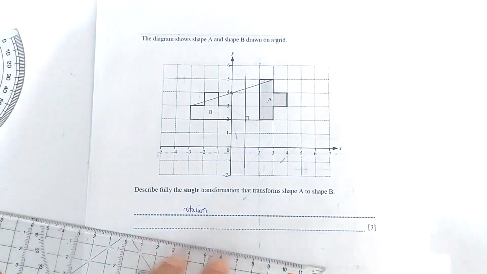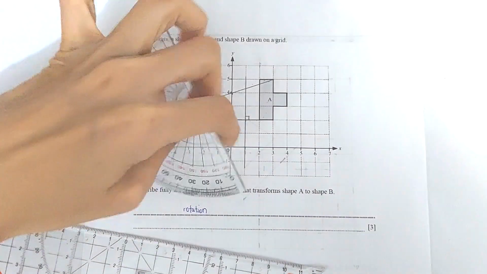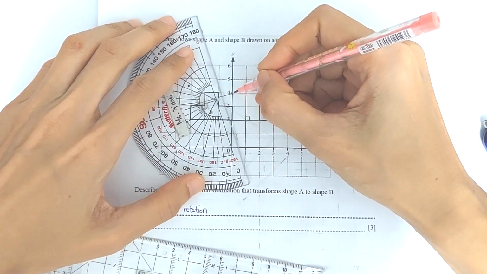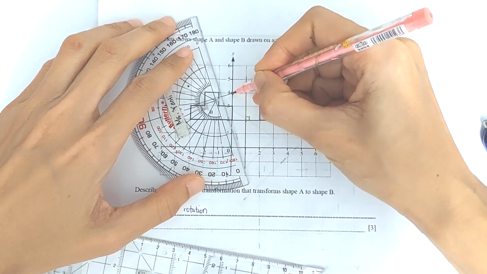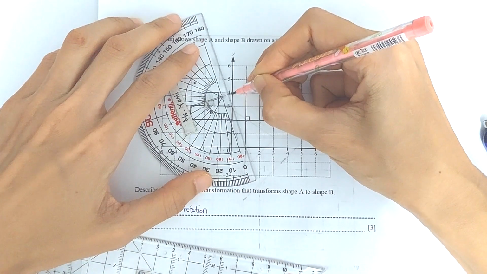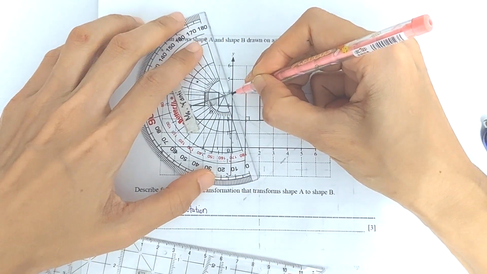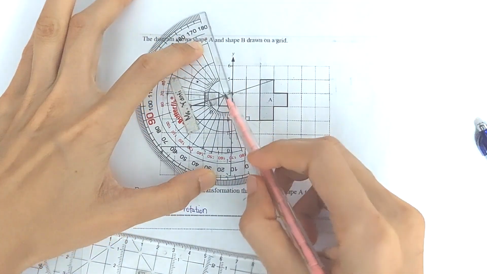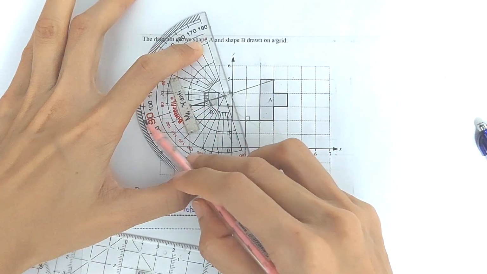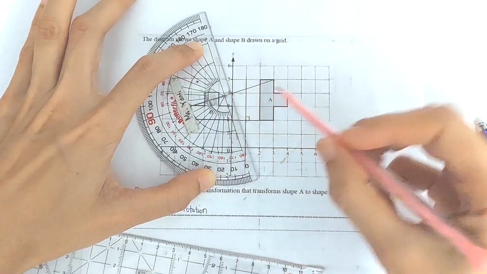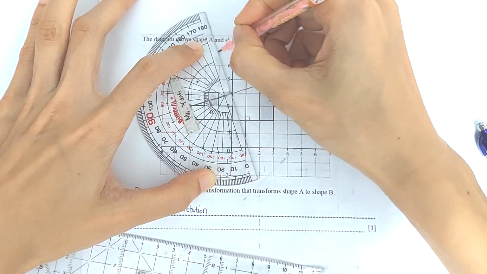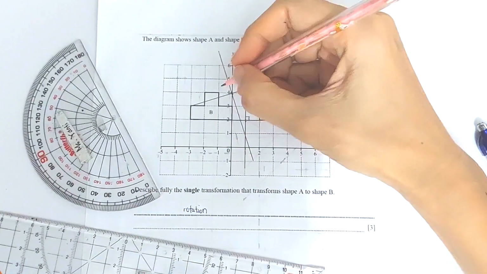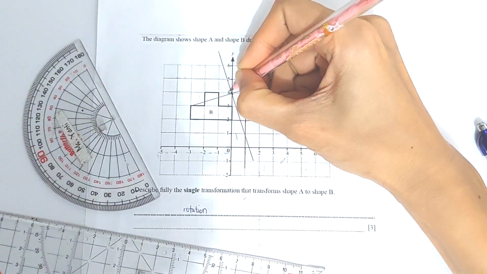Then I will draw a straight line that passes this point, but I need to be sure that that line is perpendicular. So that's why I use a protractor. Look, this line, I will align it to 90 degrees, right? And then after that, I draw like this. This one is perpendicular.